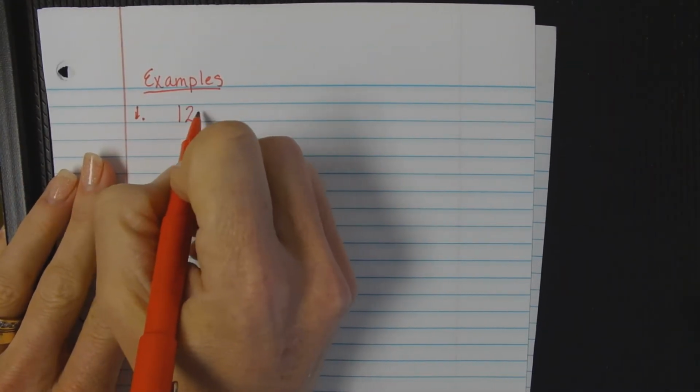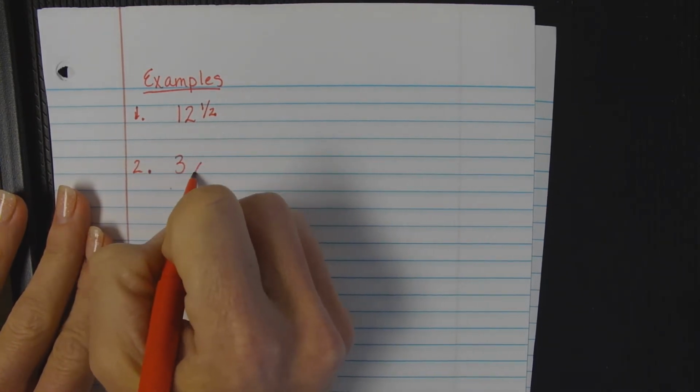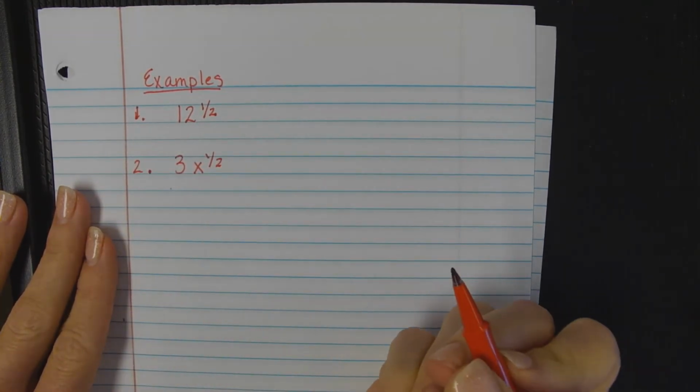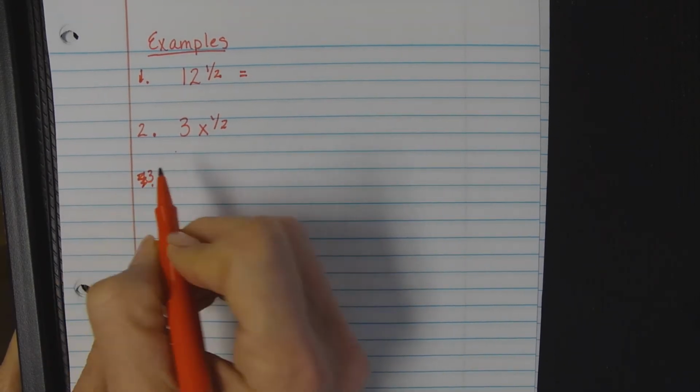Number 1. Look at 1 and 2. So the directions are, okay, first of all, what form is number 1 in? Exponential. So what I want you to do is write it in radical form. Okay. Number 1 is very basic. Can I not count? 1, 2, 3. Sorry.